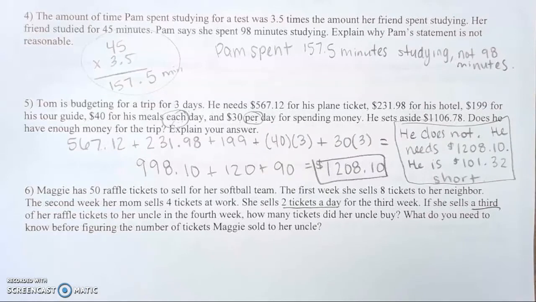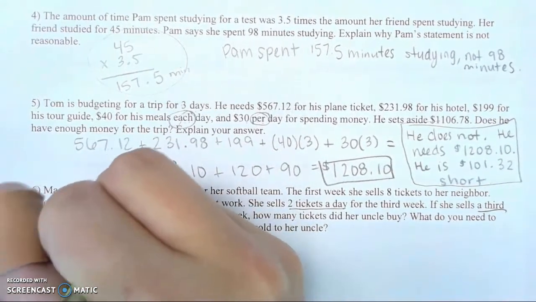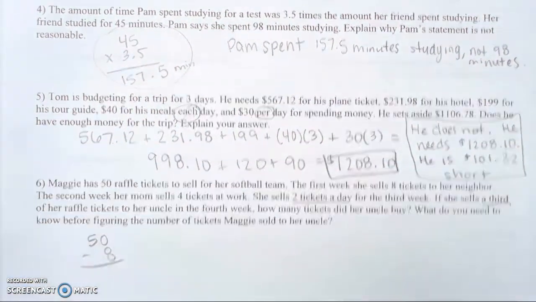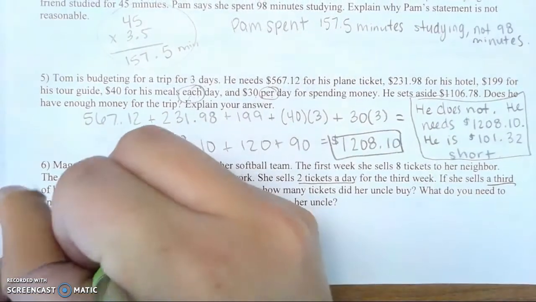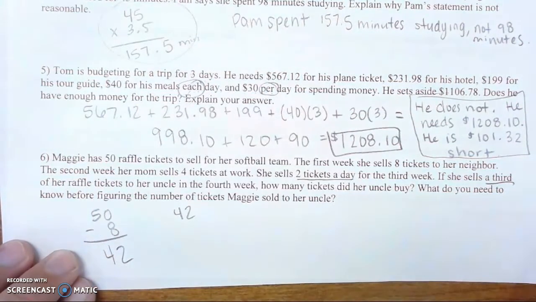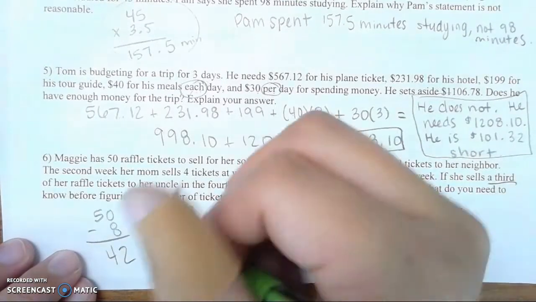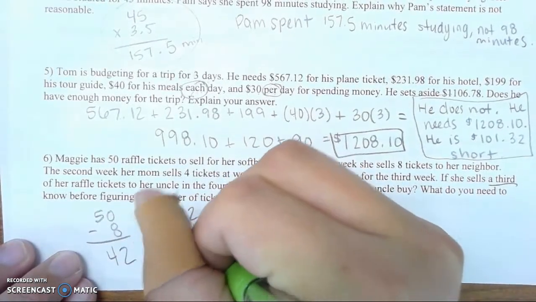So, we can do this a couple different ways, but if she started out with 50 raffle tickets and the first week she sells 8, let's figure out how much she has after that. So, if we were to take 50 minus 8, so after the first week, she now has 42 tickets left. And then the second week, her mom sells 4 tickets at work. So she was at 42, and then her mom sold 4. So now after week 2, she now has 38 tickets.